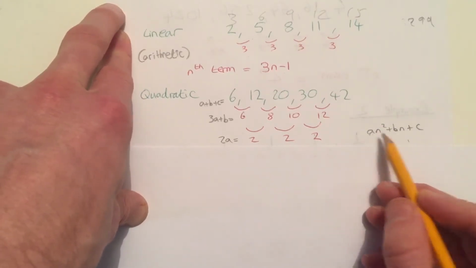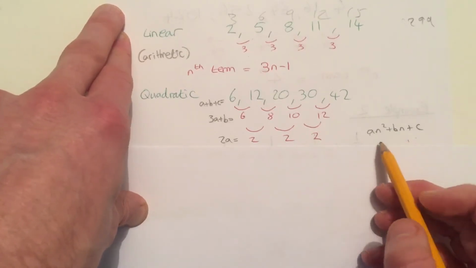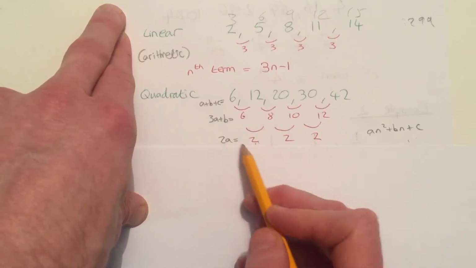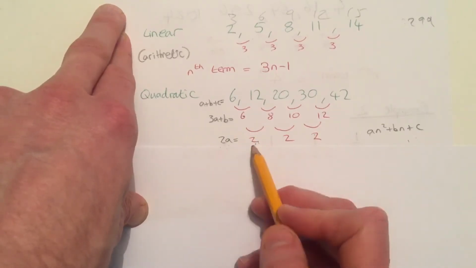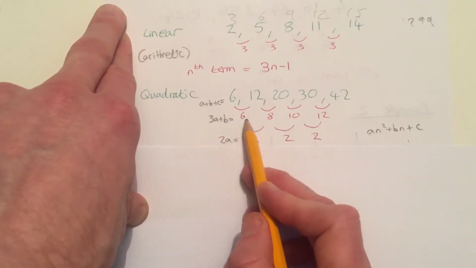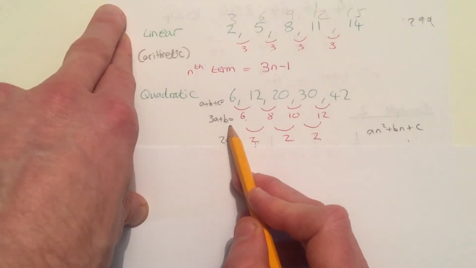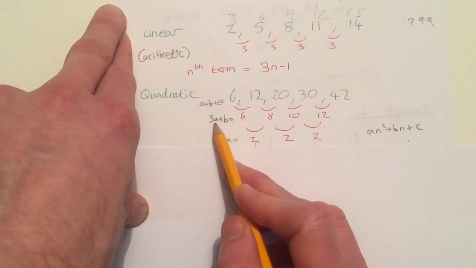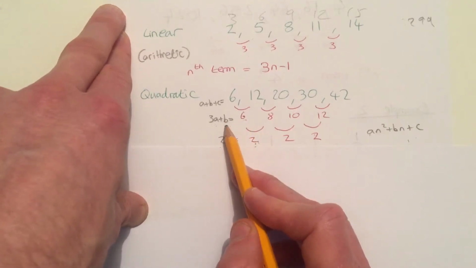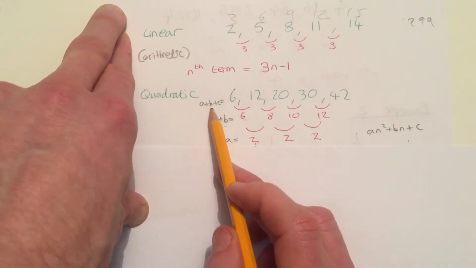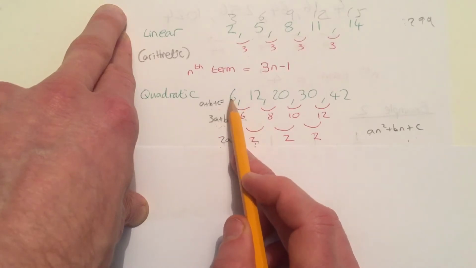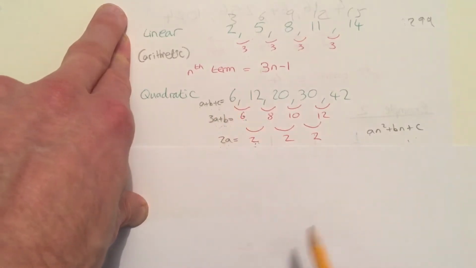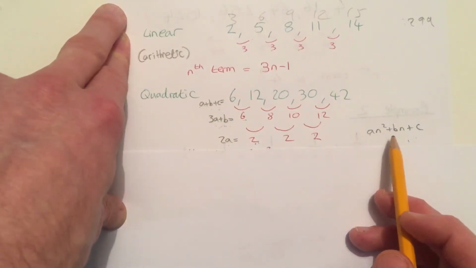I just need to find out what A, B and C are, and I can do that because I know this number here is always going to be 2A. So in this case here, the A is 1, 2 times 1 is 2. This number here is always 3A plus B, so if A is 1, 3A is 3, 3 plus B is 6, so B would have to be 3. And then A plus B plus C is 6 here. If A is 1 and B is 3, then C must be 2 to get 6. So it would be 1n squared plus 3n plus 2.